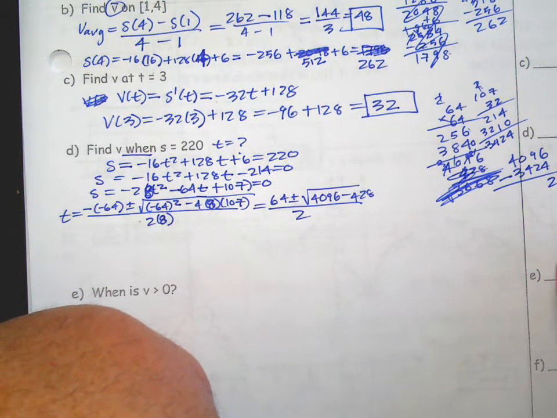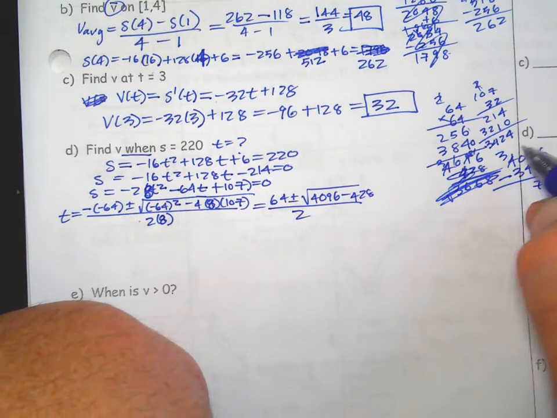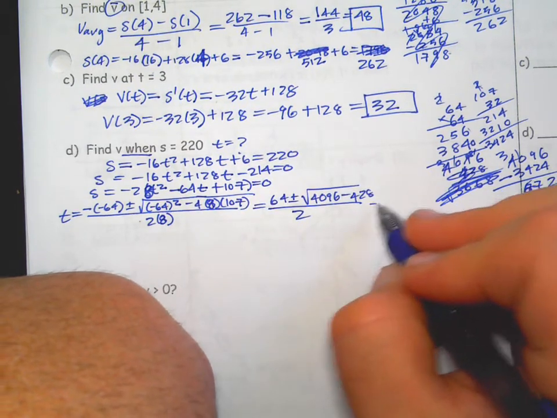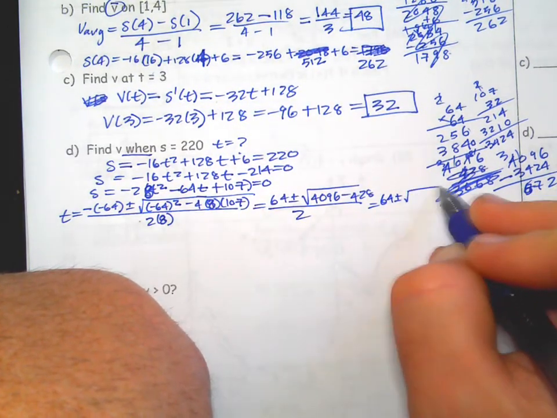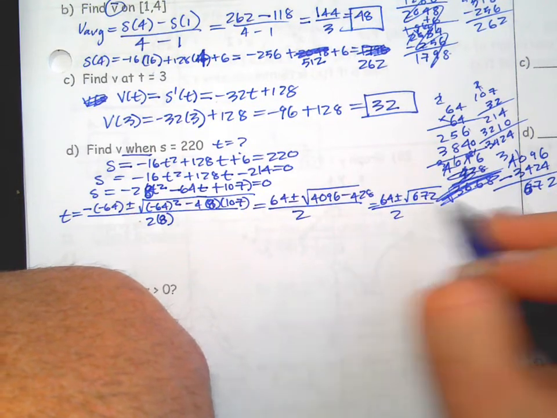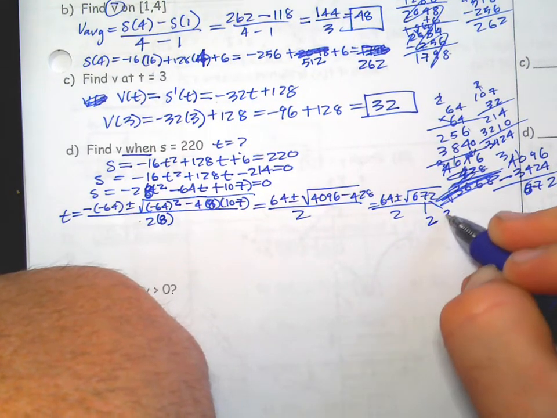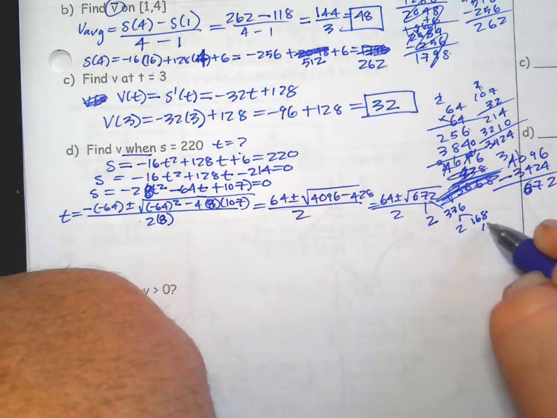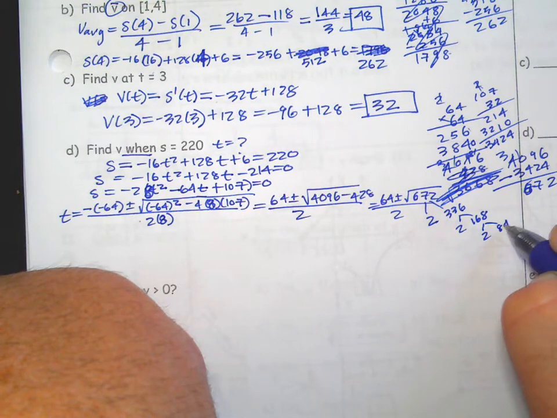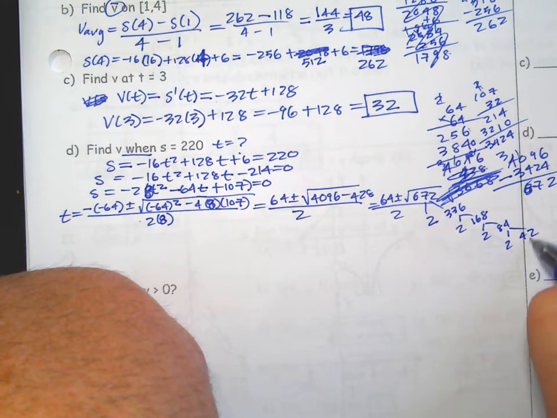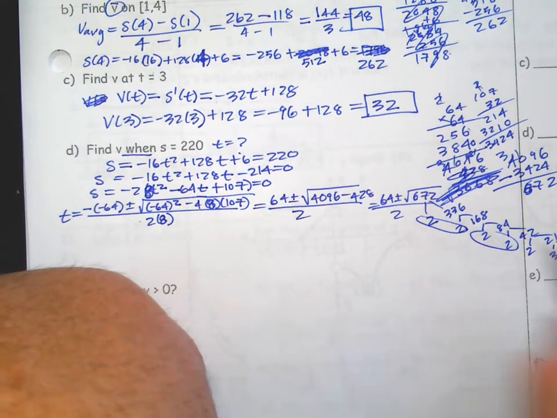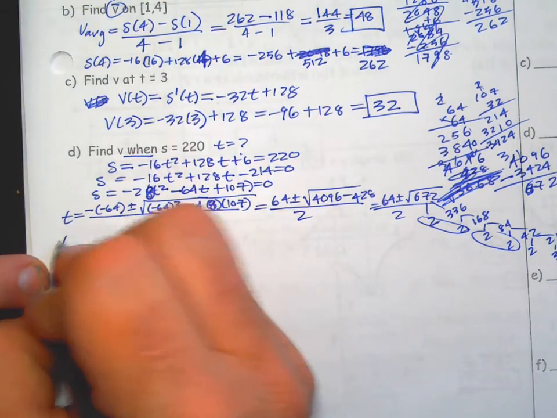2, 7, 672. And so then it's 64 plus or minus the square root of 672 over 2. Now, 2 times 336, 2 times 168, 2 times 84, 2 times 42, 2 times 21, 3 times 7. Prime factorization, pairs of 2s are going to come out. So I'm just trying to simplify this.